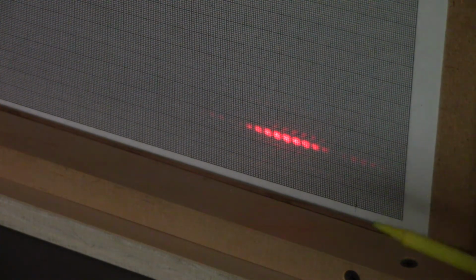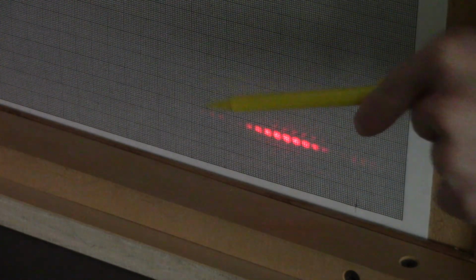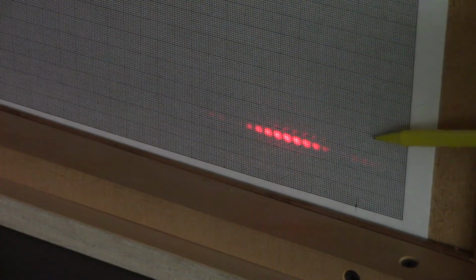This interference pattern here is generated by the 6-slit diffraction grating. As you can see, it is slightly different from the 4-slit and 2-slit diffraction grating patterns. However, there are still the characteristic 3 fringes, 1, 2, and 3.